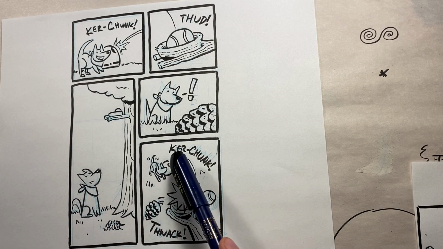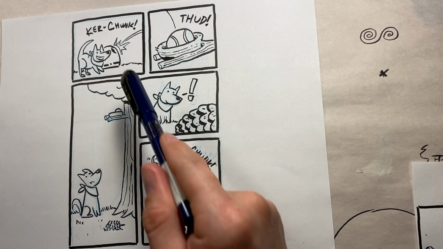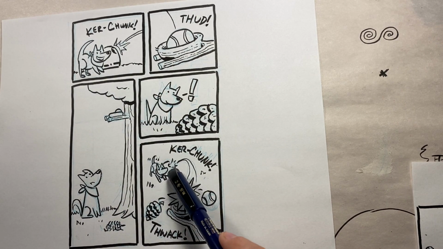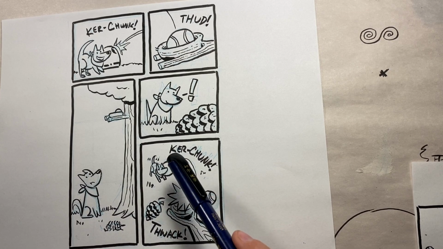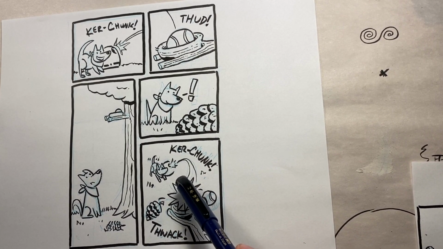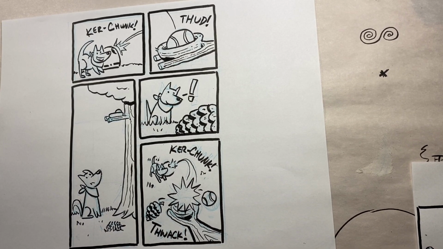Also, by adding and repeating the kerchunk sound effect in panel 1 and panel 5, even though Esper and the tennis ball launcher may be more in the background here, smaller, by repeating that sound effect, we're also getting a better visual effect of what's happening.